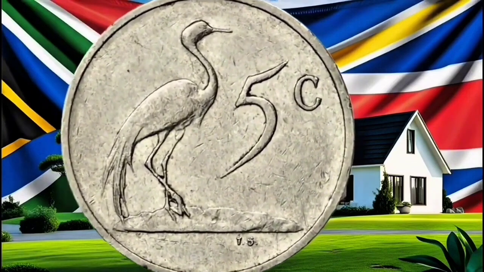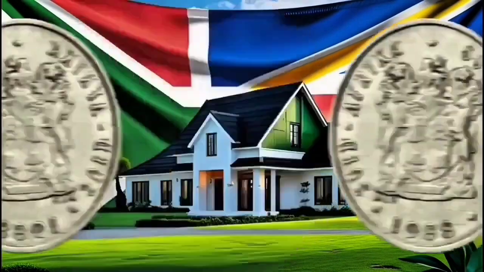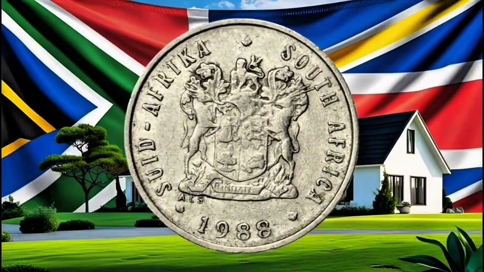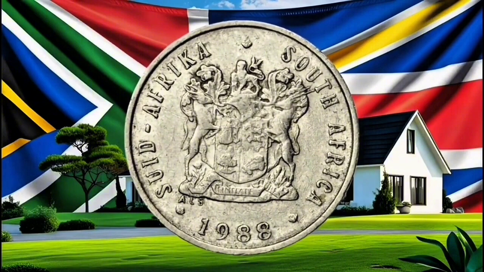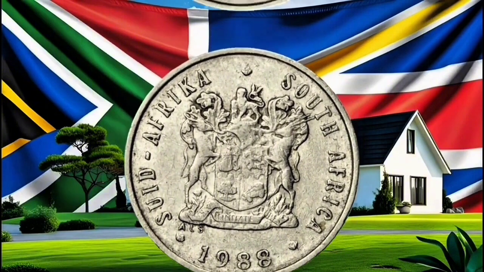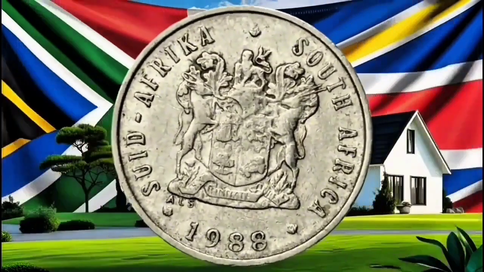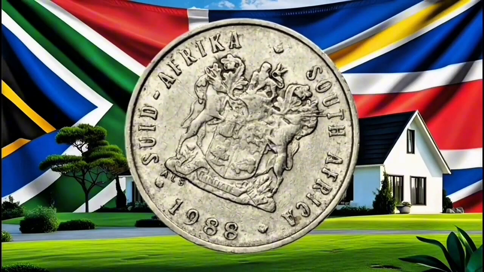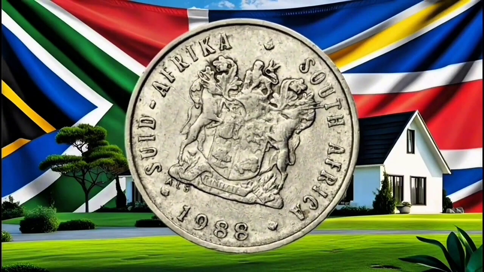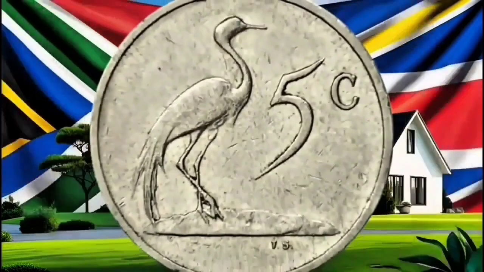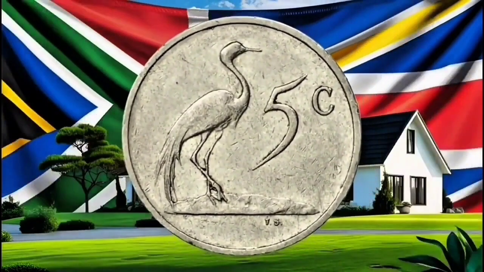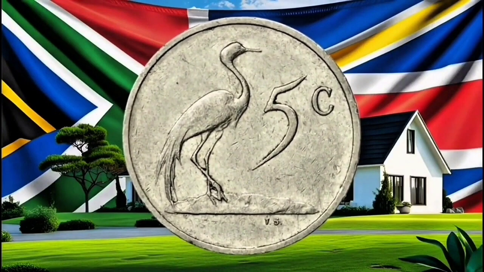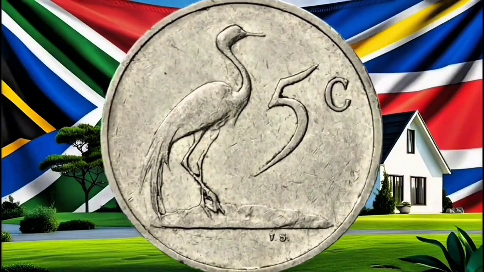Now, let's talk about the minting of the 1988 5-cent coin. While this coin wasn't initially considered rare or special when it was first produced, its rarity and value have increased over time. The South African Mint produced a significant number of coins in 1988, but there were some interesting variations that began to catch the eyes of collectors. Interestingly, most of the 1988 5-cent coins were minted with a standard finish, but there were a few limited-run coins with specific errors or variations that significantly raised their value.